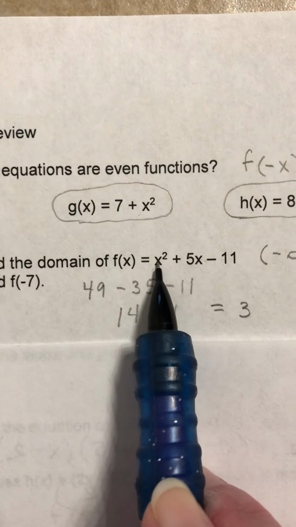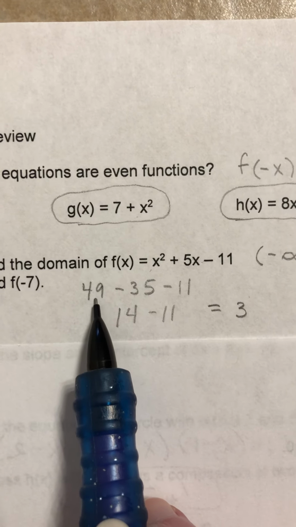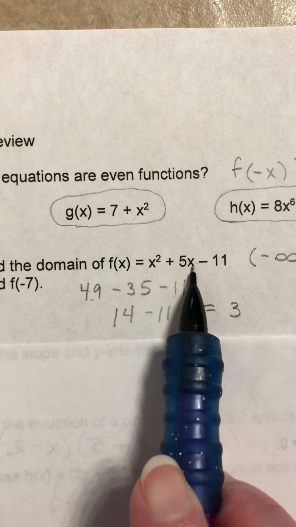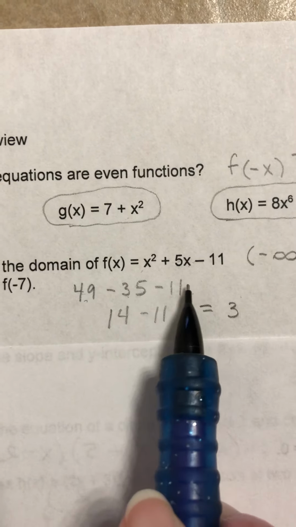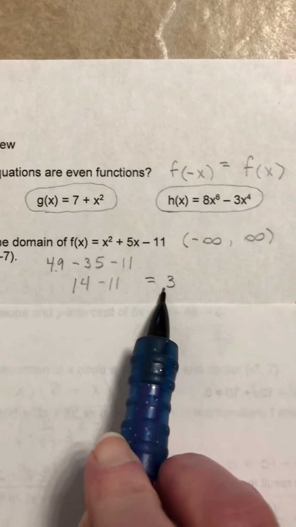So negative 7 squared is positive 49. 5 times negative 7 is negative 35. Take away 11, and then you do this. 14 minus 11 is 3.